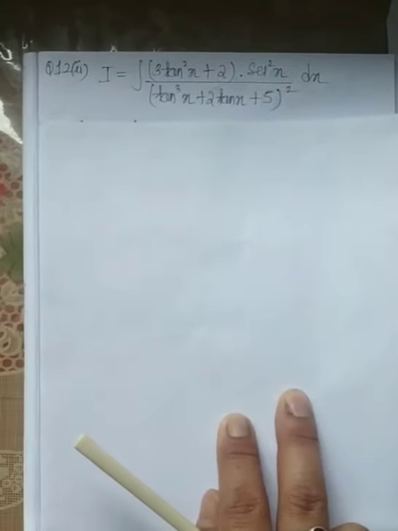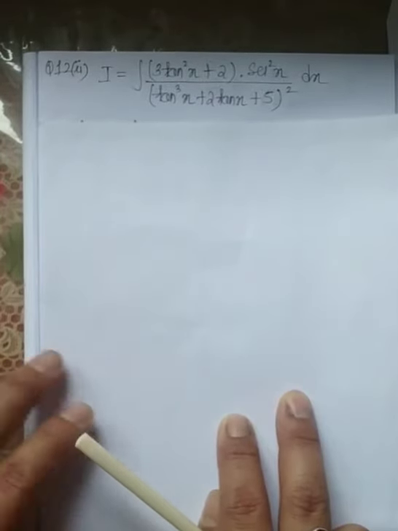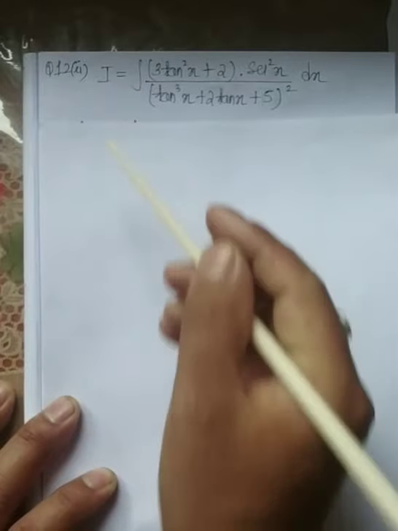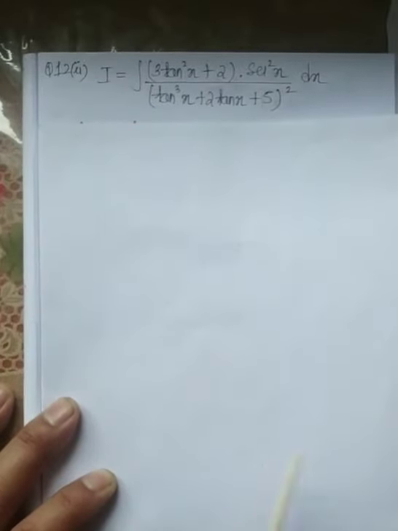So 12 part 2 is a bit lengthy question because we need to substitute twice out here. In a single substitution we will not be getting the answer. We'll have to substitute twice. Okay? Let's see how. So this is the question given to us, which is a very huge expression.